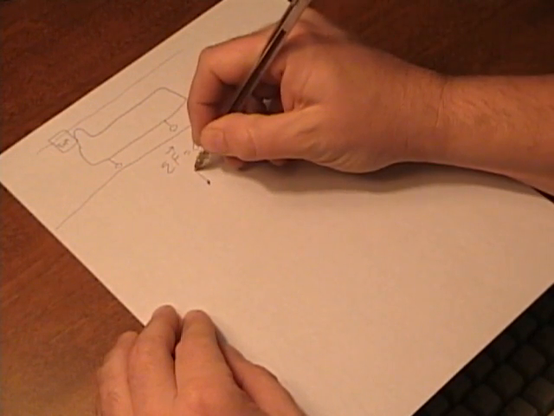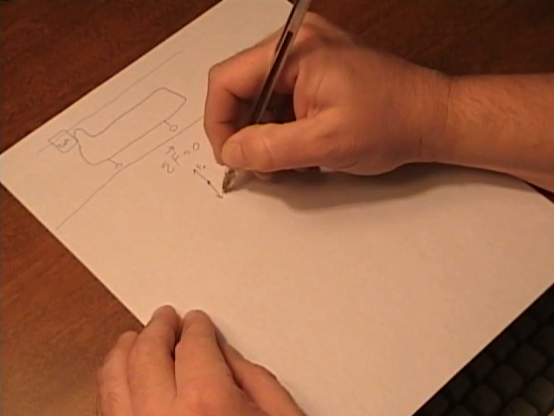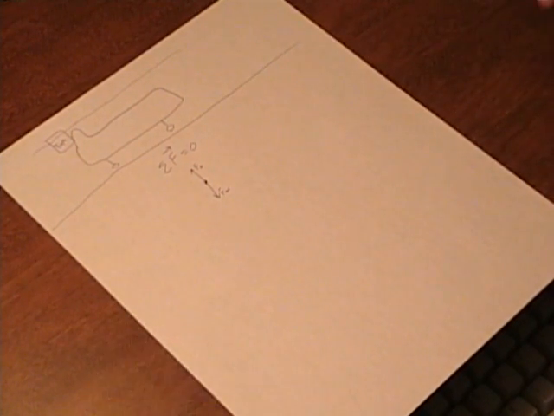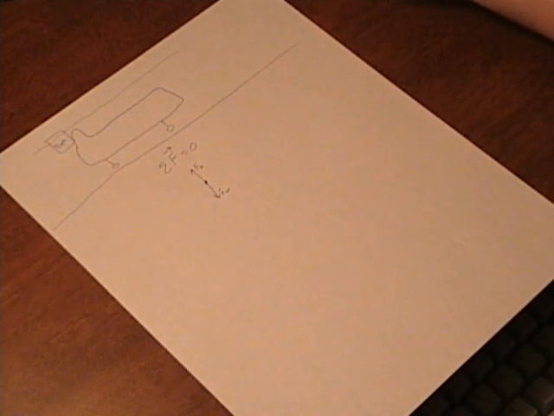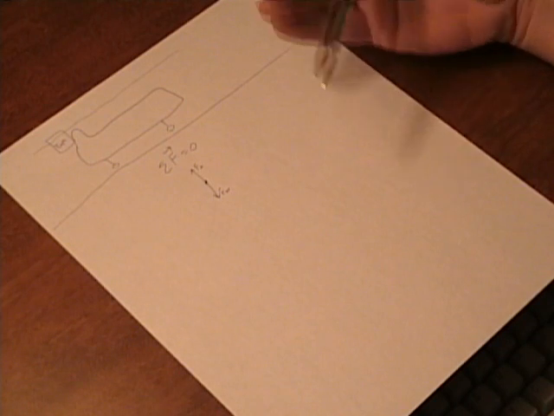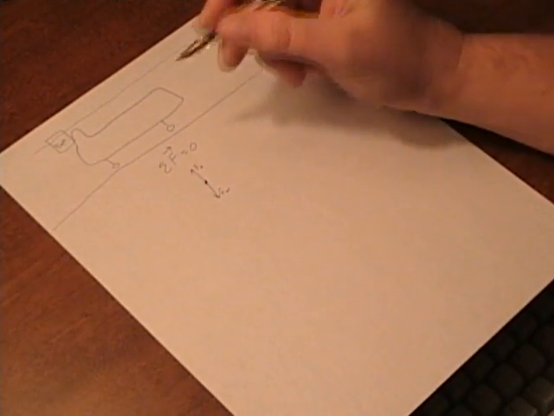You have the force in the normal direction and the force of the weight. Those two will cancel themselves out because the plane isn't falling and there's no lift applied at this point from the wings. So those are going to be canceled out, and we're going to ignore those for the rest of the problems.